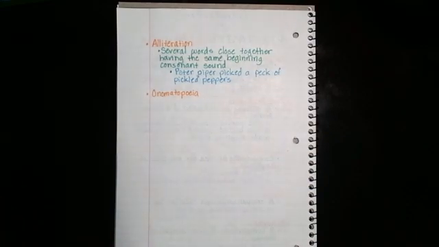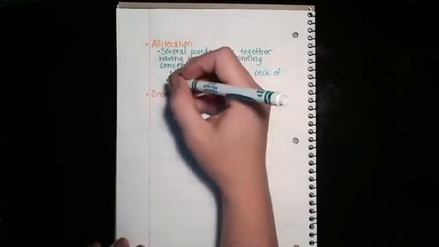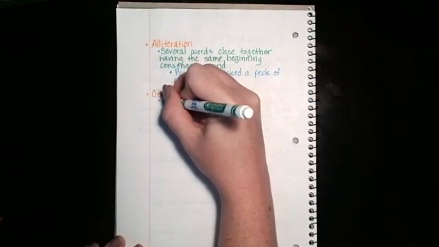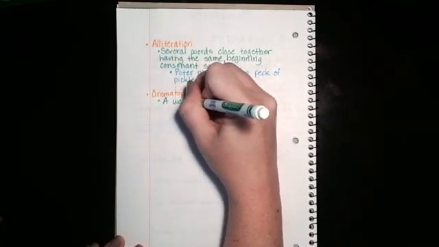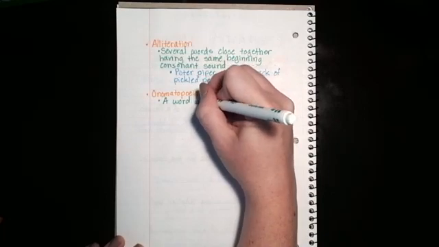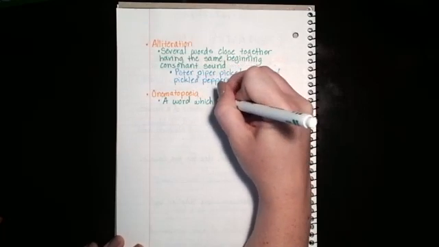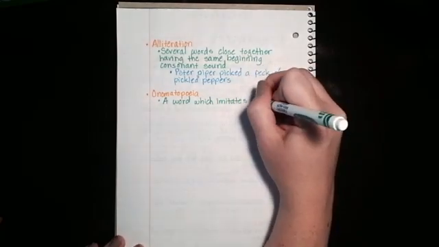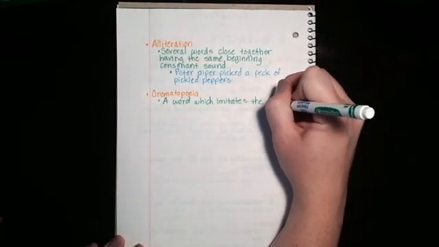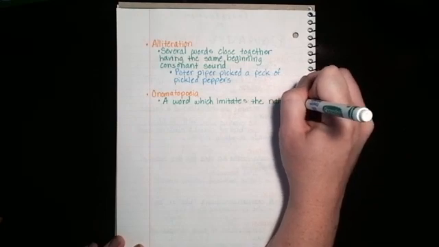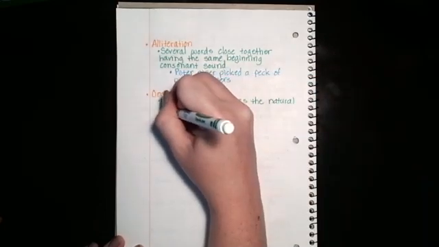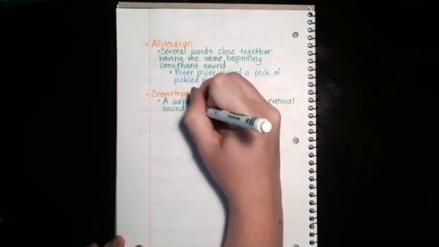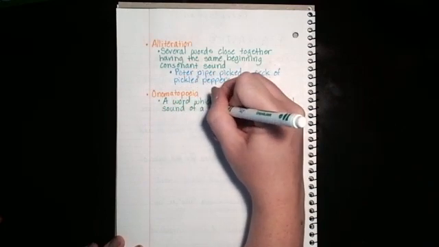Now, onomatopoeia is a word which imitates the natural sound of a thing.